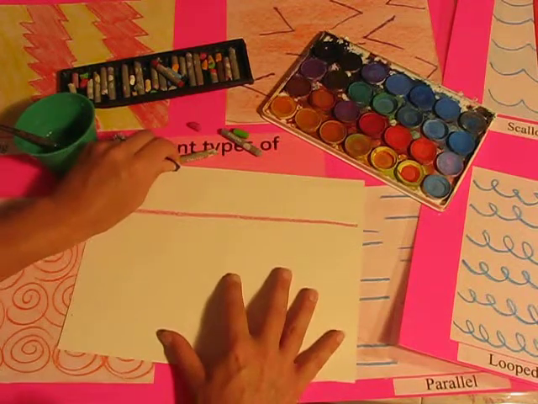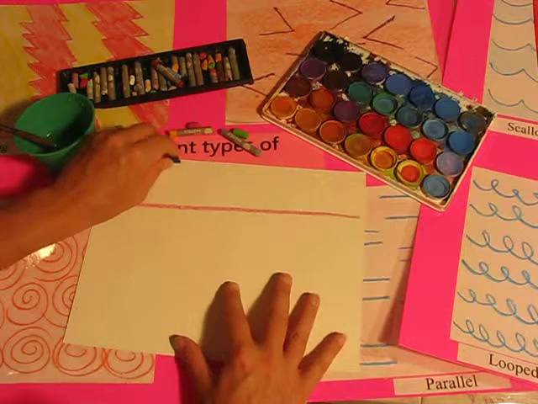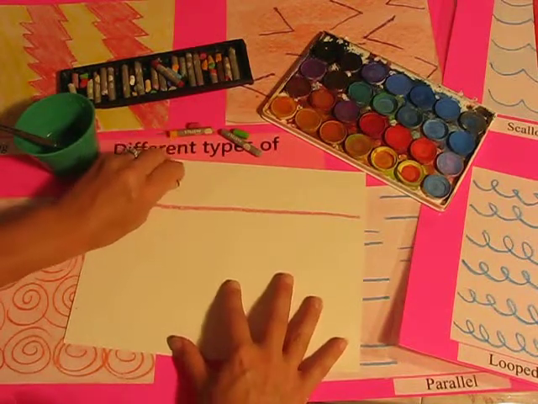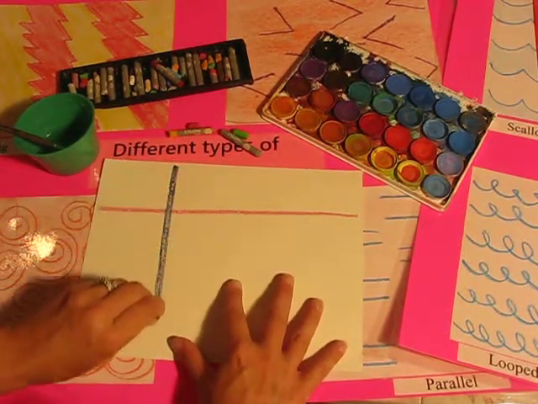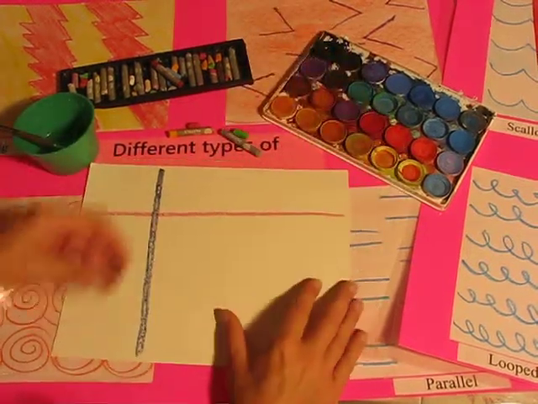Now, this is what we're going to do together as a class. This is just demonstrating to you what we're going to be doing. So a vertical line moves up and down. So imagine a big tall flagpole. Up and down, vertical line.